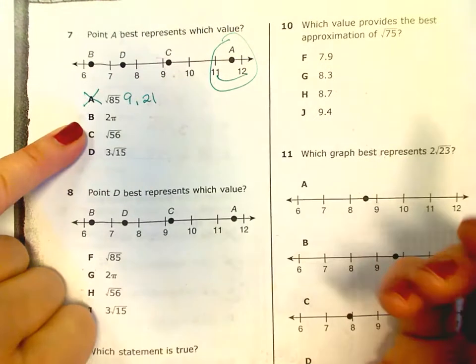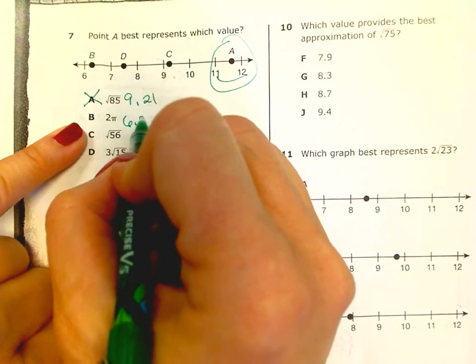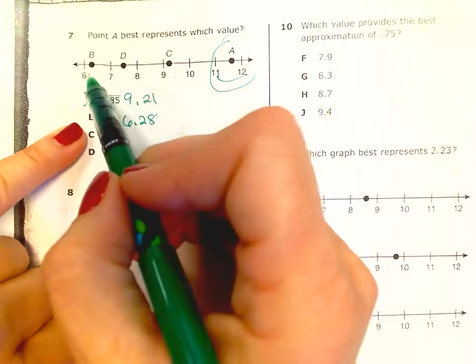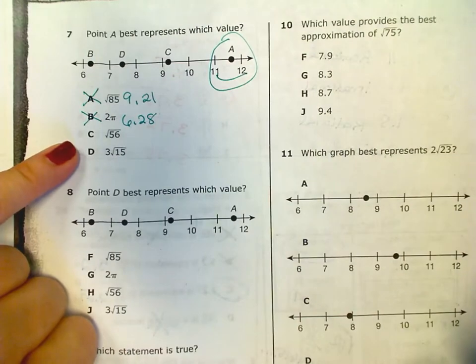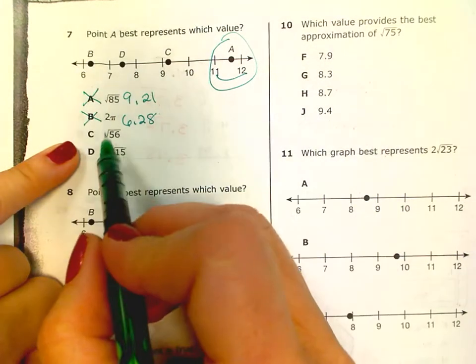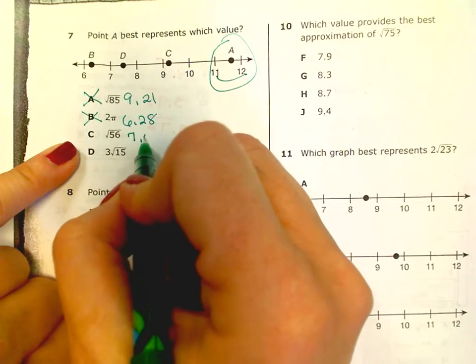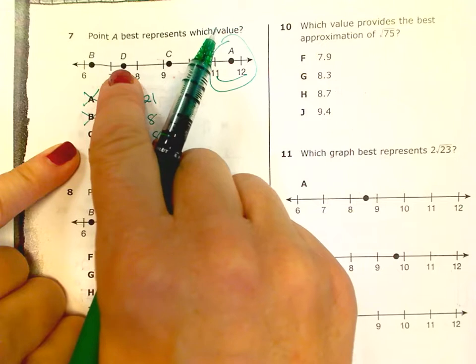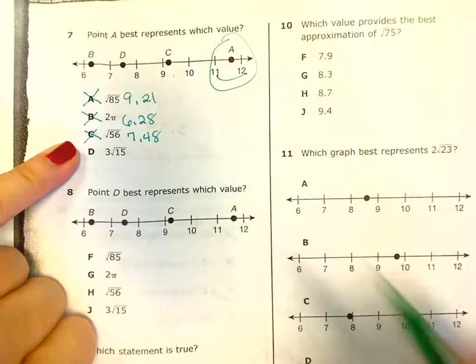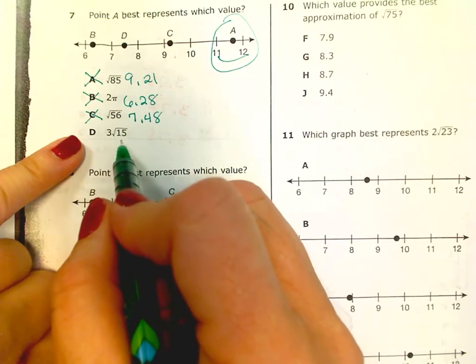And then if you plug in your calculator 2 times pi, you would get 6.28, which would be B, which is not the letter we're looking for. C, the square root of 56 would be 7.48. 7.48 would be D, so it cannot be C. The 3 with a square root of 15.